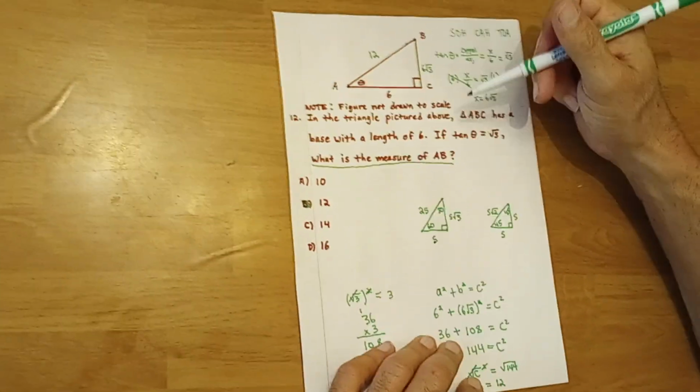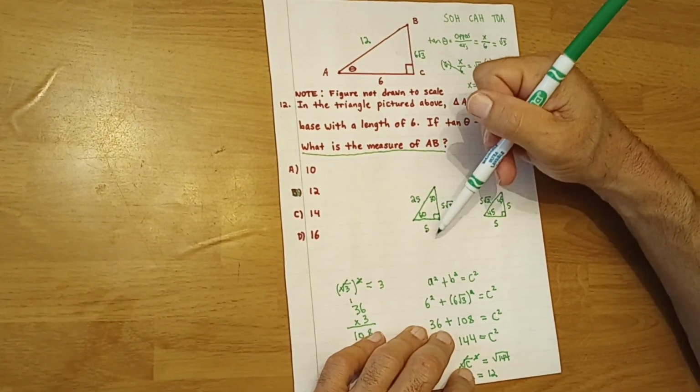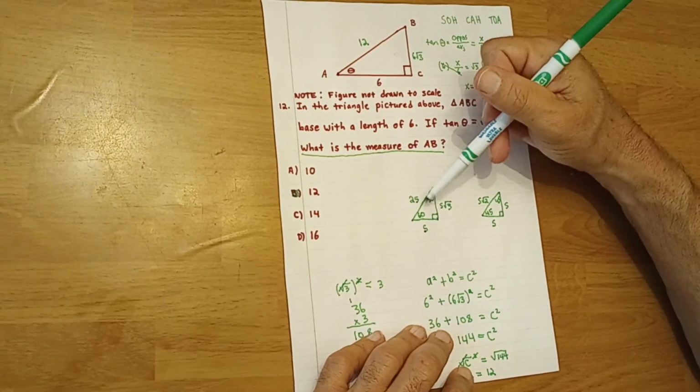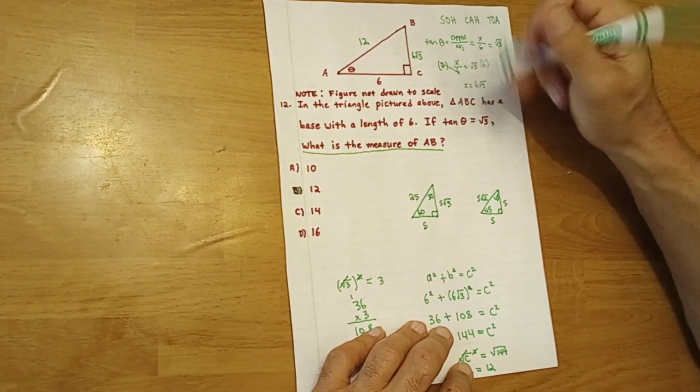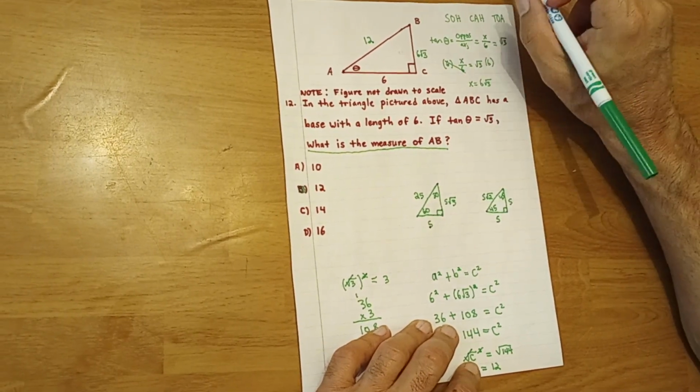So for 30, 60, 90, we have side opposite the 30, 2 side for the hypotenuse, side times the square root of 3 opposite the 60-degree angle.